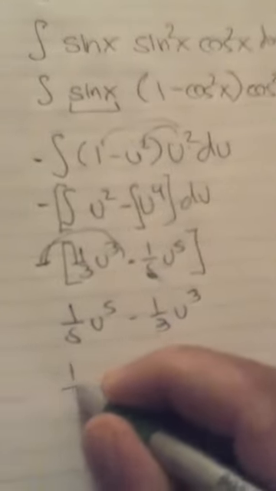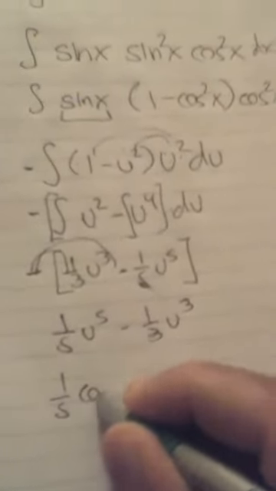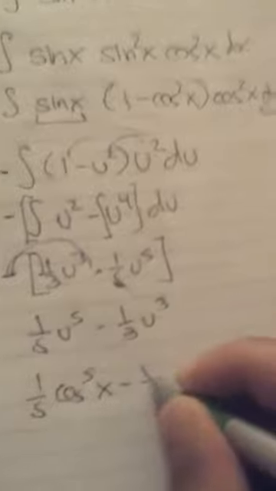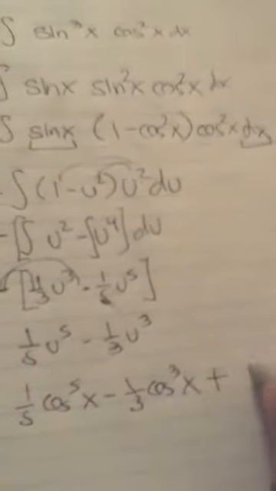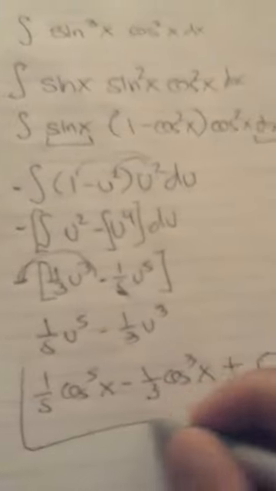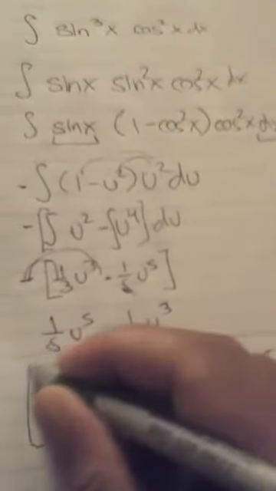So now we just plug that back in. 1 over 5 cosine to the fifth x minus 1 over 3 cosine cubed x plus c. And that's your final answer.